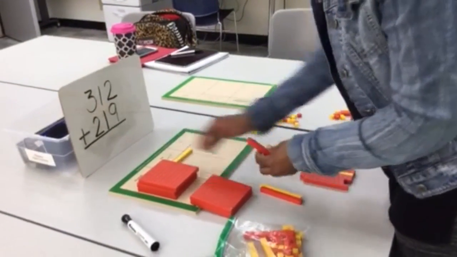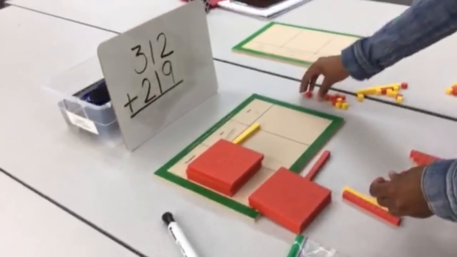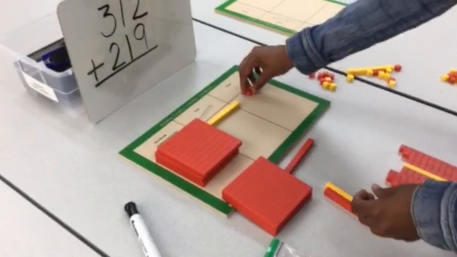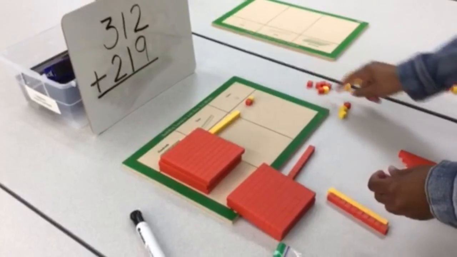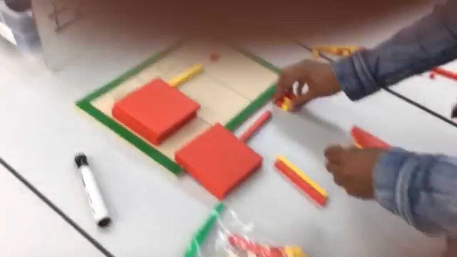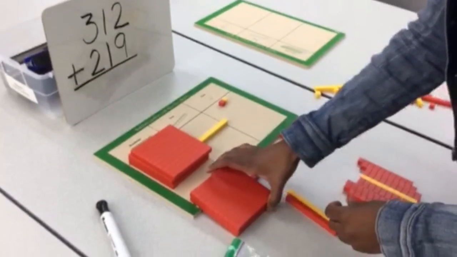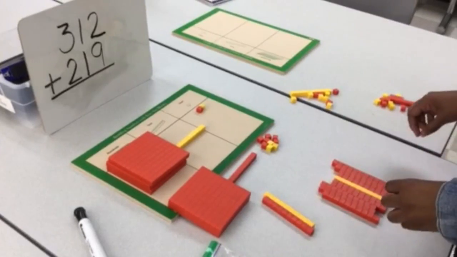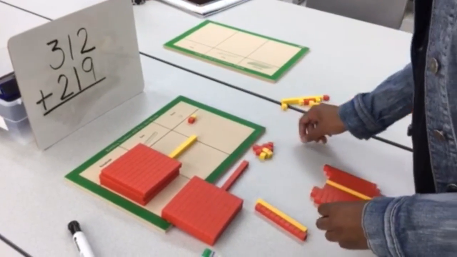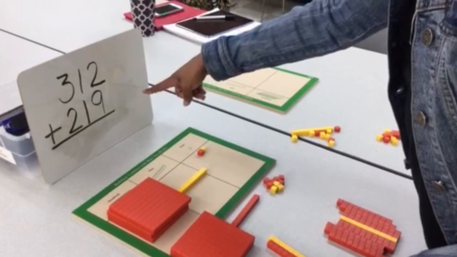So as you can see here, Shawanda is placing the base 10 blocks on the appropriate spaces provided on the place value mat. So as I'm observing her, I can tell that she has prior knowledge of her hundreds, tens, and ones place values, meaning she knows where the ones go, where the tens go, and where the hundreds go. And now Shawanda is going to be solving the problem, and we will be able to see her process and the steps she's going to take in order to solve the problem.